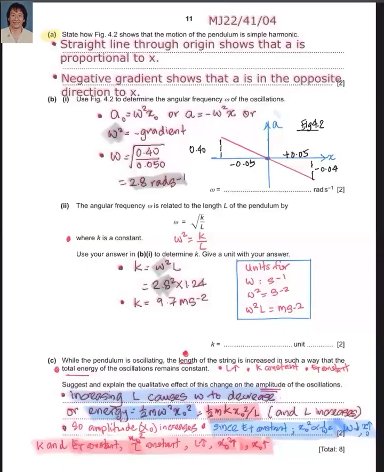A. State how figure 4.2 shows that the motion of the pendulum is simple harmonic. Figure 4.2 is repeated here. This question carries 2 marks. In order to get the 2 marks, first you must say that the straight line through the origin shows that A is directly proportional to X. A is the acceleration, X is the displacement. Then the second mark comes from the negative gradient shows that A is in the opposite direction to X.